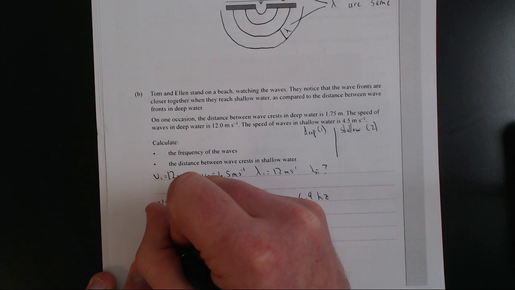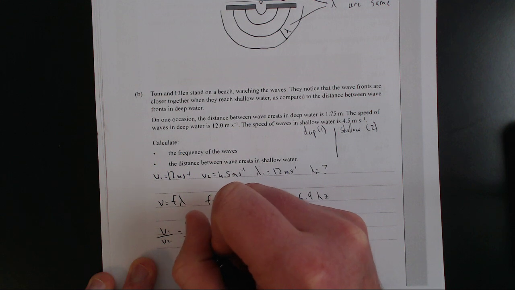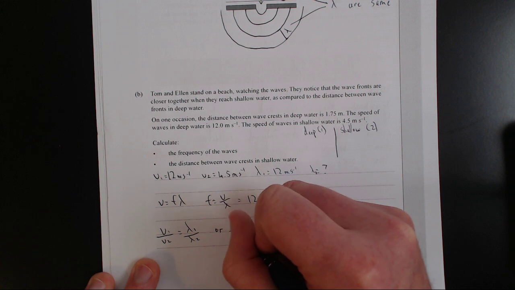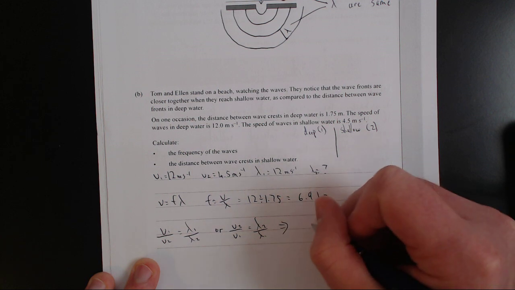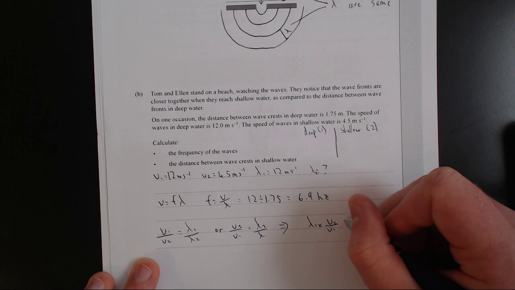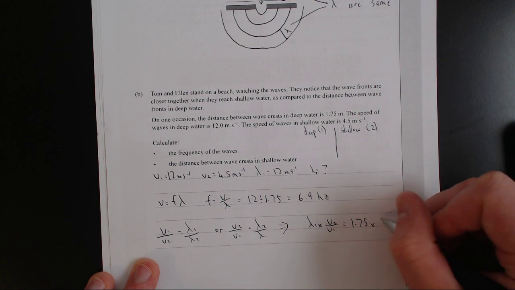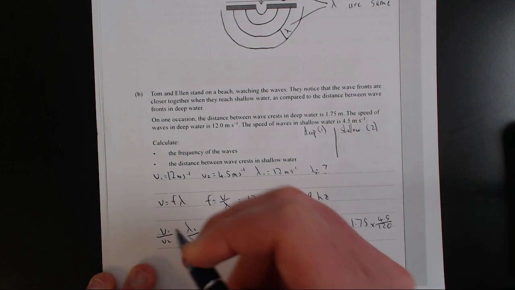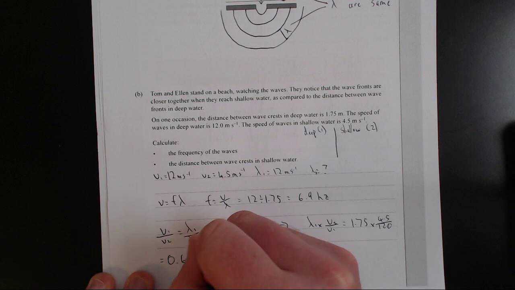So we've got V1 over V2 equals lambda 1 over lambda 2, and you can flip this whole thing around, or V2 over V1 equals lambda 2 over lambda 1. That's the same as lambda 2 equals lambda 1 times V2 over V1, which is equal to 1.75 times 4.5 over 12.0, which equals, remember it's going to be two significant figures, 0.66 meters.